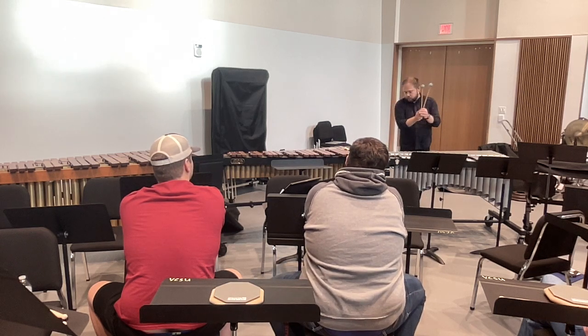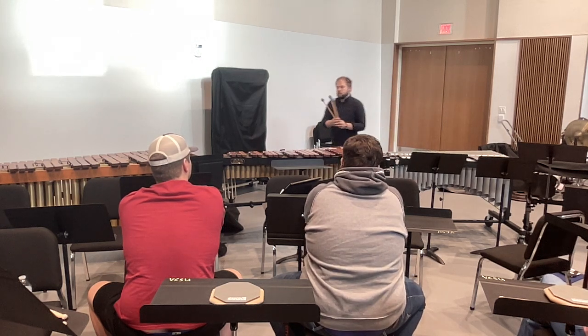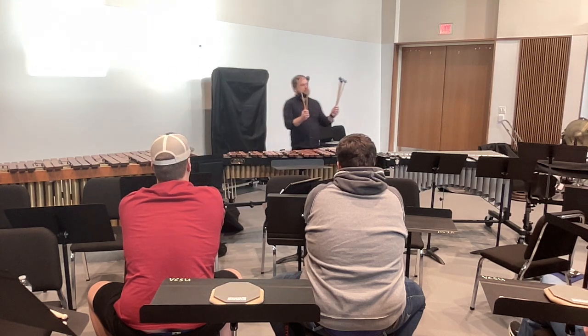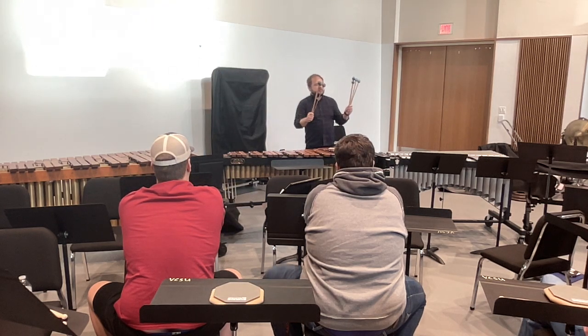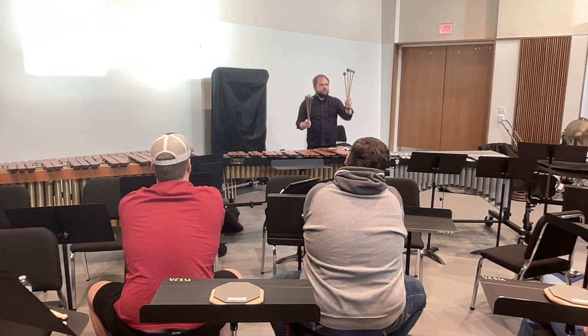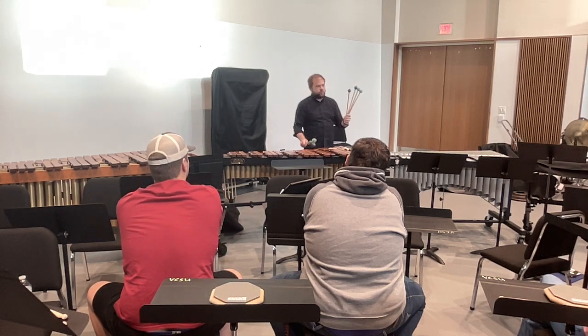If you're using some kind of yarn mallet, you'll notice the mallets I'm using right now, these are vibe mallets, look a little bit different than the marimba mallets. So there are different kinds of yarn mallets, some more appropriate for marimba, some more appropriate for vibraphone. A lot of vibraphone mallets are what we call cord mallets, which is just the way they wrap it is different.